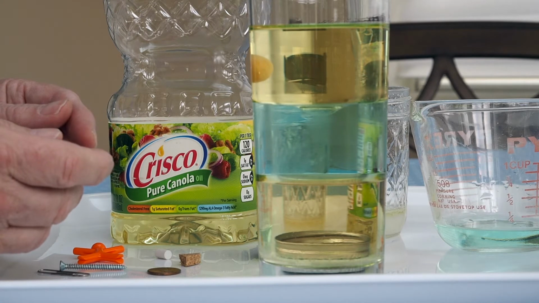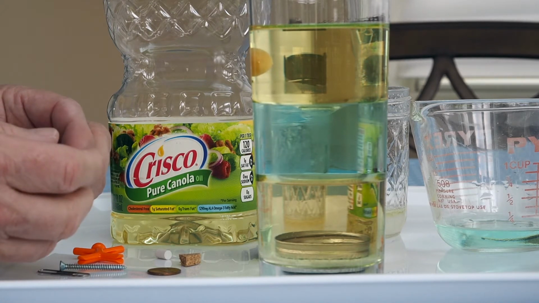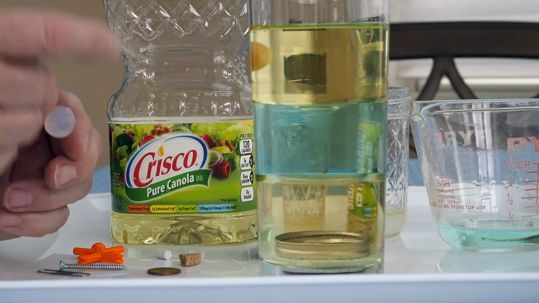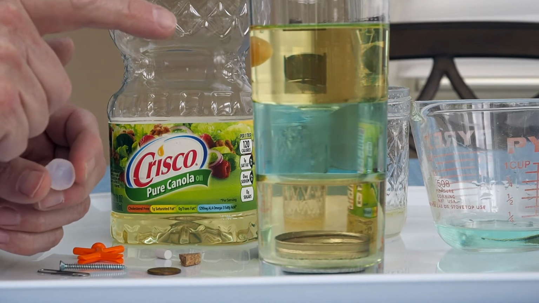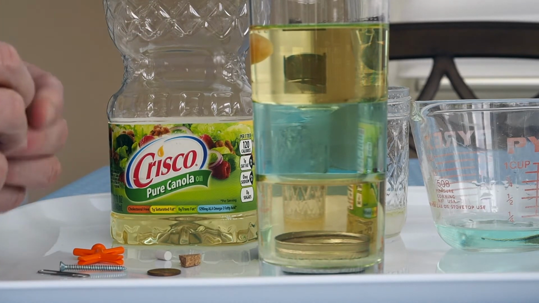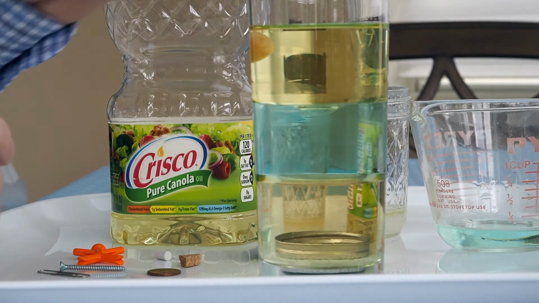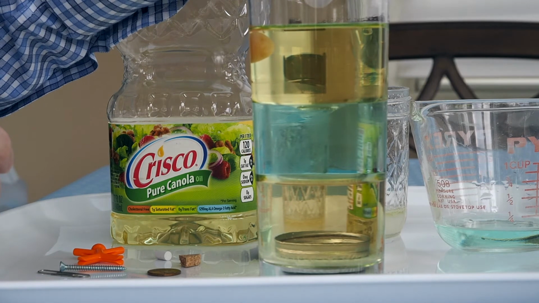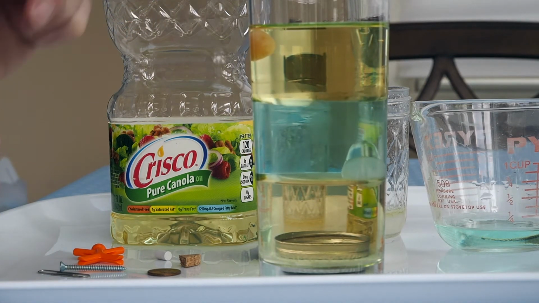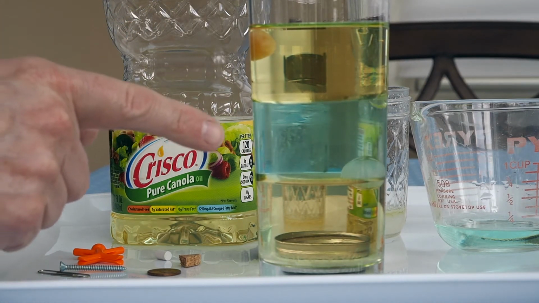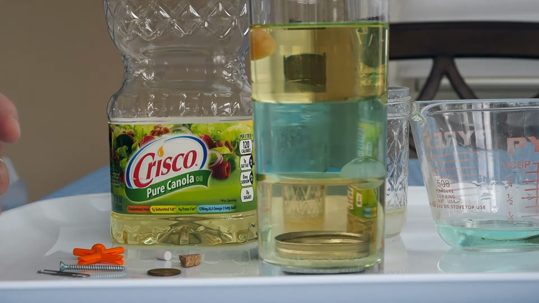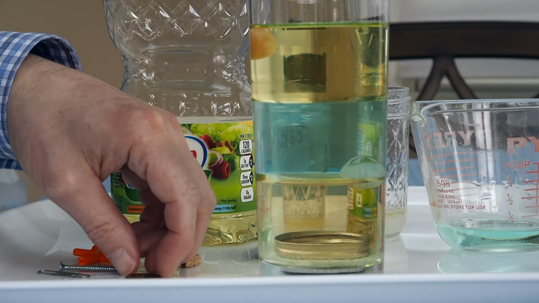It floats in the oil. Isn't that kind of neat? So its density is probably similar to that of oil. Silicone earplug, on the other hand, let's see if I can let go. Oops. It went way down to the bottom of the water. And is it going even further? Not quite. Not quite. So that's kind of interesting.